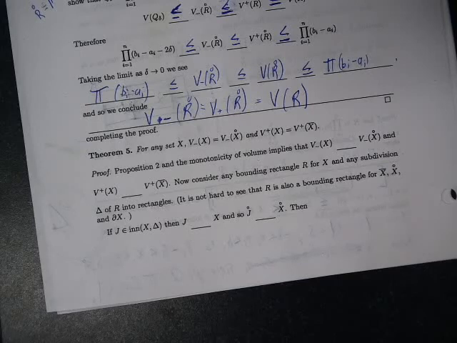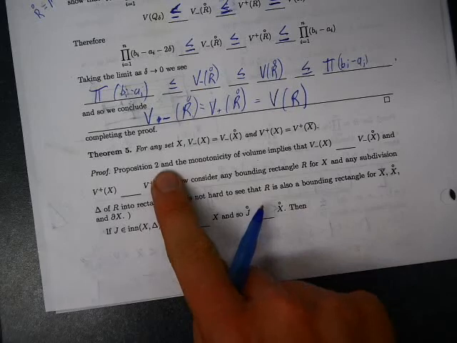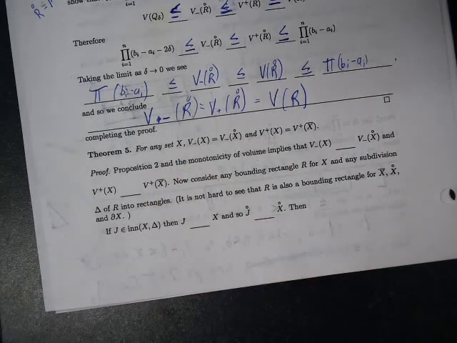That always gets a little bit index heavy, but I think it won't be so bad. Let's do that. So let's start with this. Look back in this note packet. What does proposition 2 say? The interior is contained in the set, and the set is contained in the closure. And I'm going to use the monotonicity of volume to make a conclusion. What conclusion can I make out of monotonicity by using those two facts?